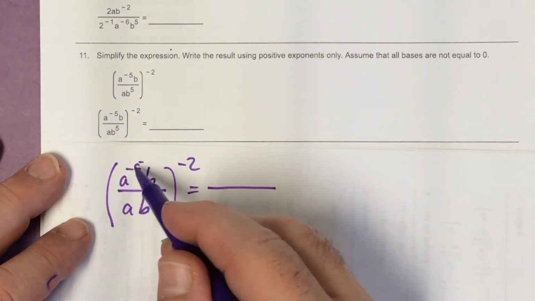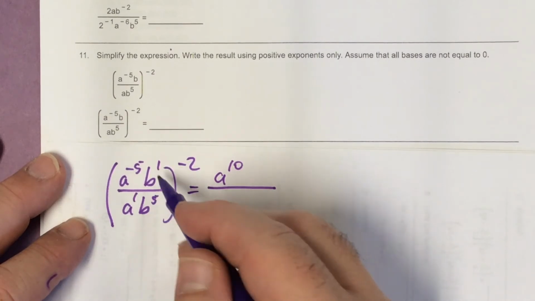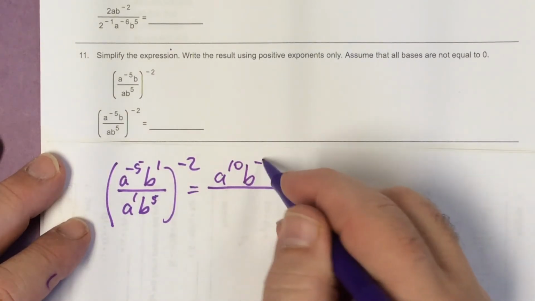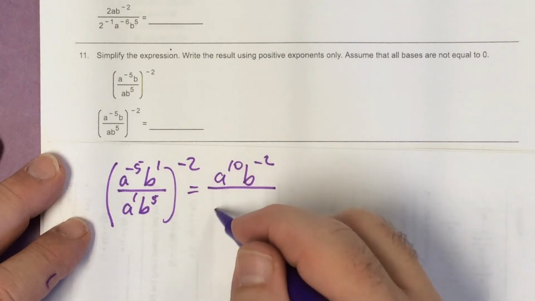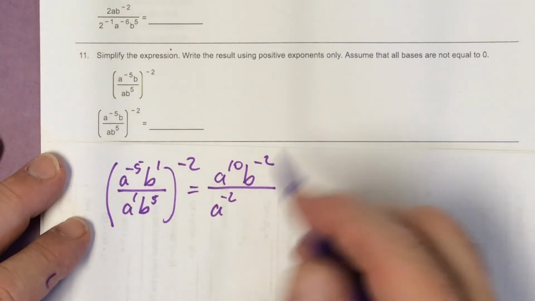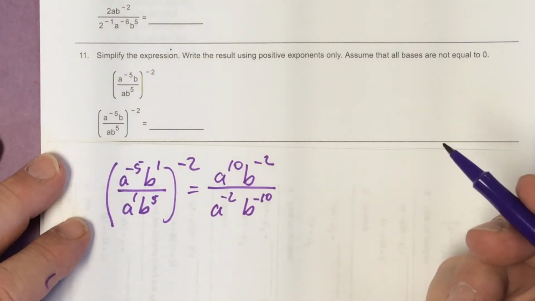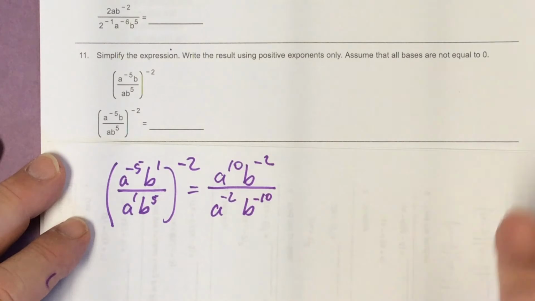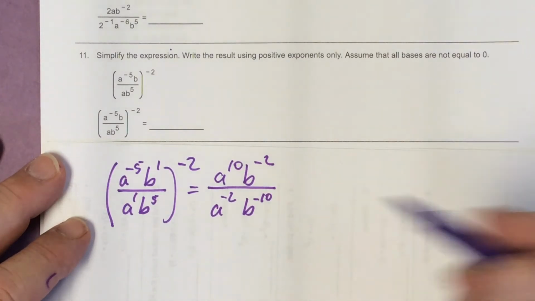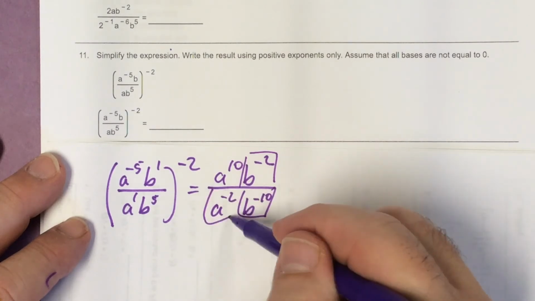So this would be negative 5 times negative 2, giving me a to the 10th. This is a 1. This is a 1. So 1 times negative 2 will give me b to the negative 2. 1 times negative 2 gives me a to the negative 2. B to the 5th to the negative 2 is b to the negative 10. Going from this point forward, we no longer have parentheses. We just got a box we want to move, which is going to be 3 things. Here, here, here.